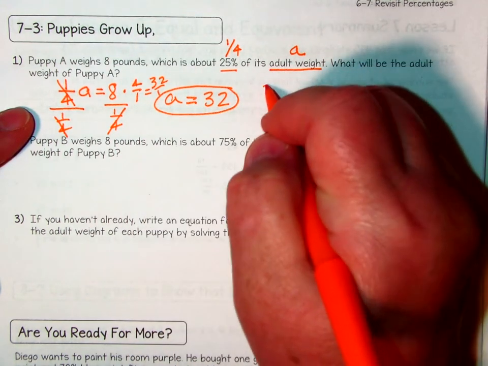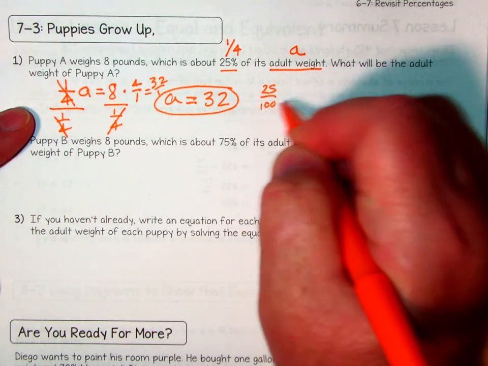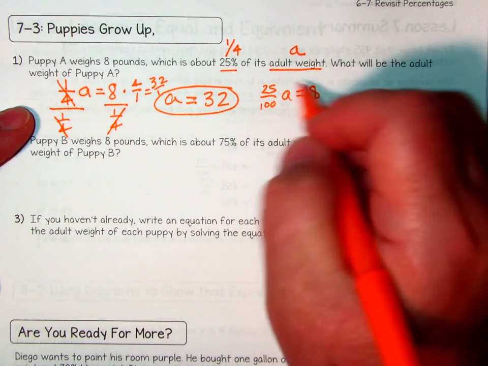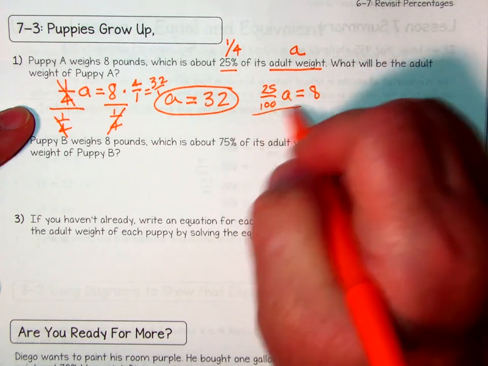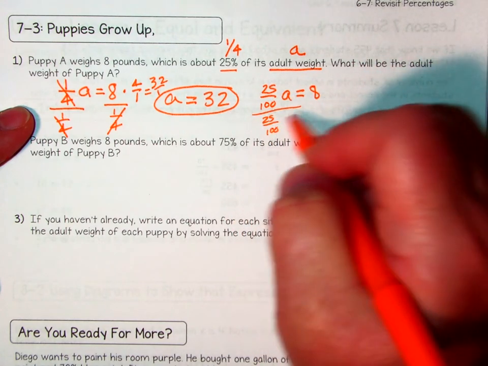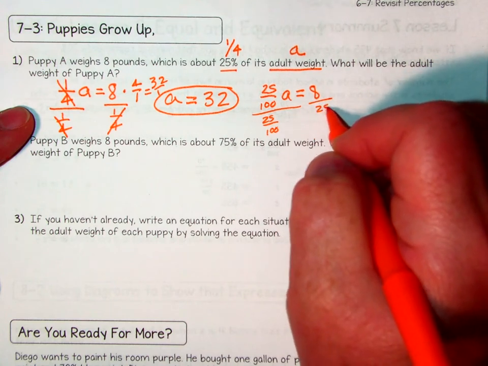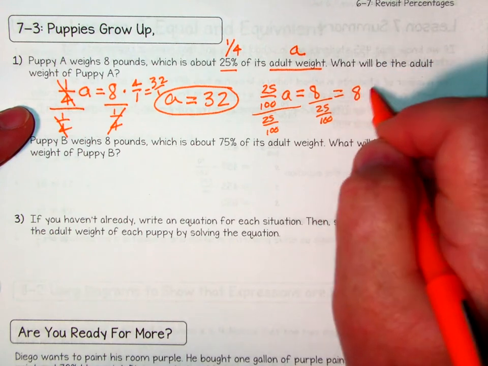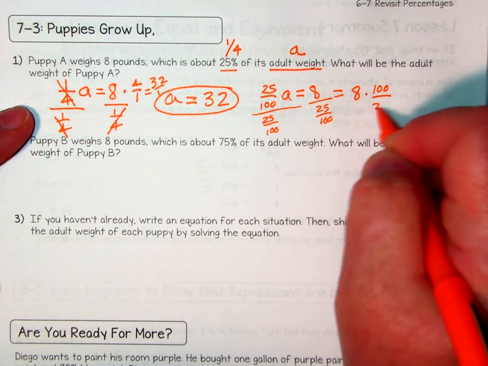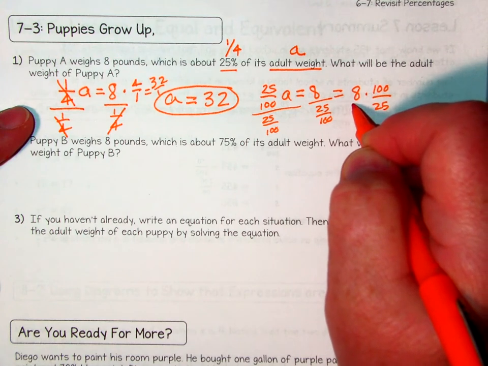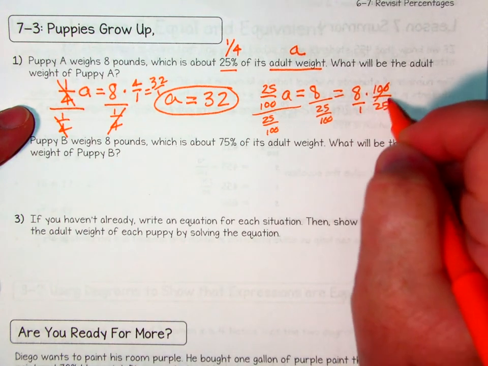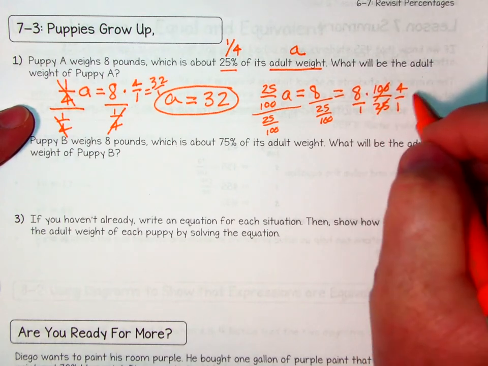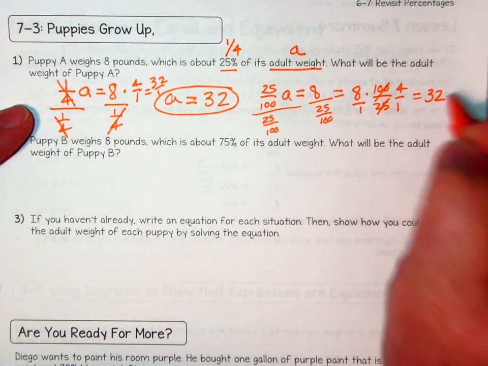I could have also left it as 25/100ths. 25/100ths A is equal to 8, and then in this case, I divide both sides by 25/100ths. So instead of 8 divided by 25/100ths, I would do 8 times 100 over 25. 100 over 25 simplifies. I could divide the top and bottom by 25, and it becomes 4/1. And then you have 8/1 times 4/1, which still gives you 32.